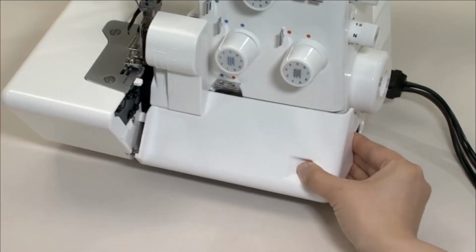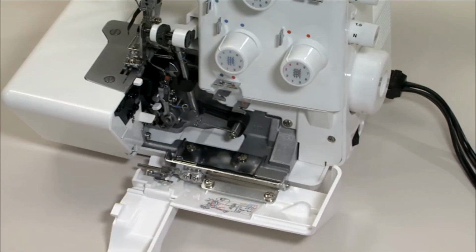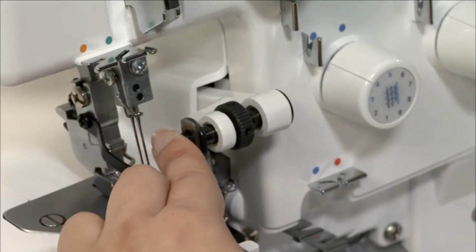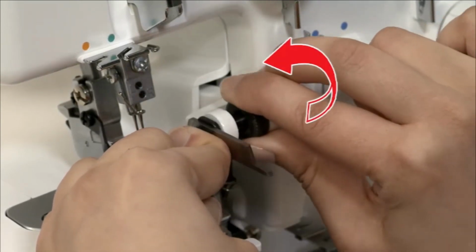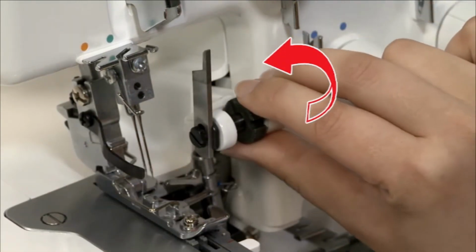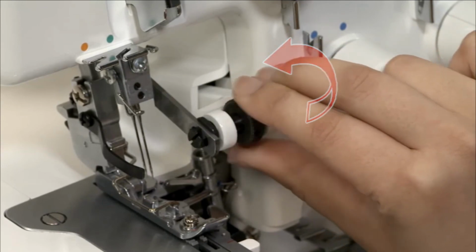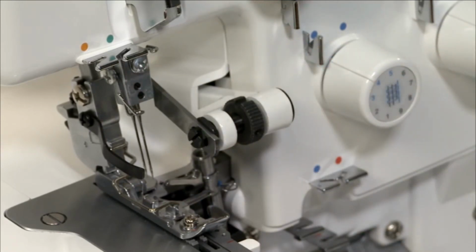Open the looper cover. Press this part toward the right until it will go no further. Keep pressing and turn the knob on the right side in the direction of the arrow. Turn the knob until the knife reaches this position.